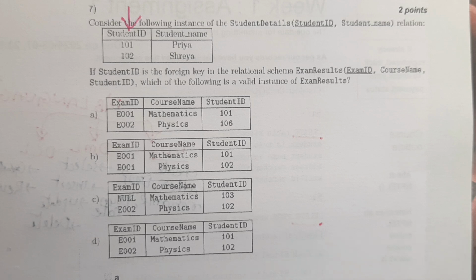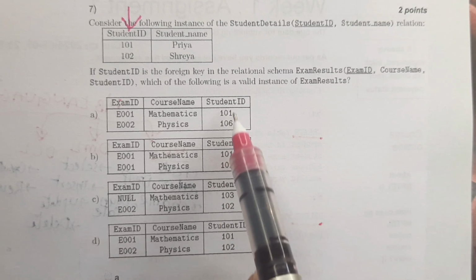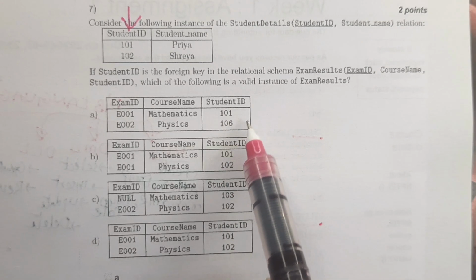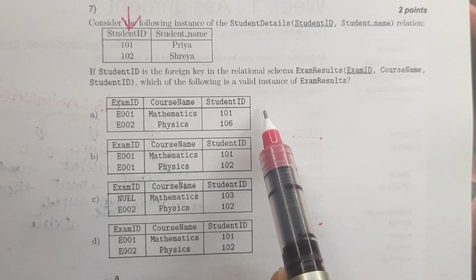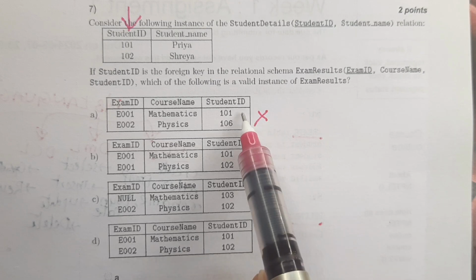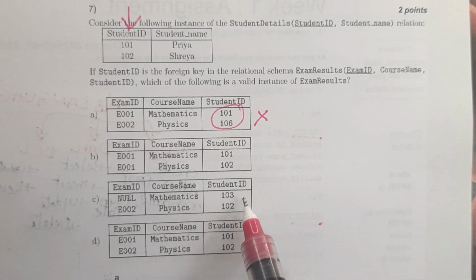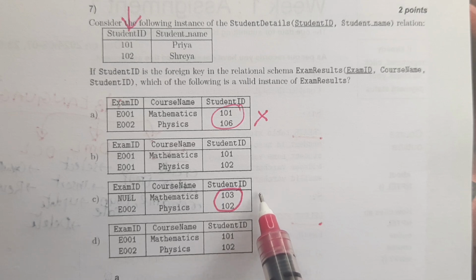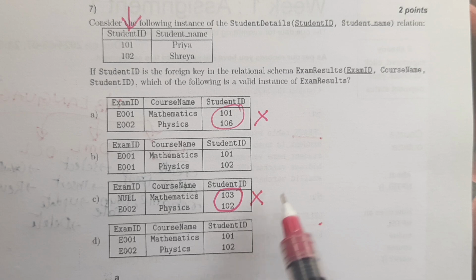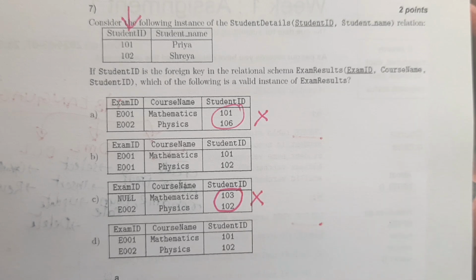So if you see student ID, here 101 and 102. If you see in this relation, 101 is there, 106 is there, so we can eliminate this relation. If you see in this relation, we have 103 is there, 102 is there. So this we can also eliminate.